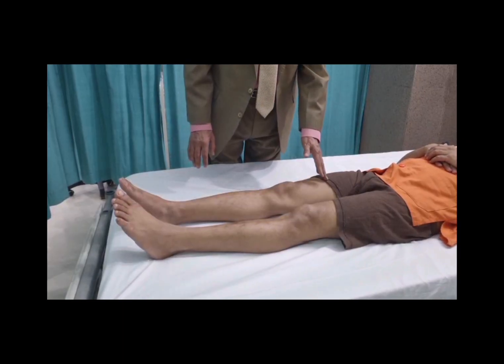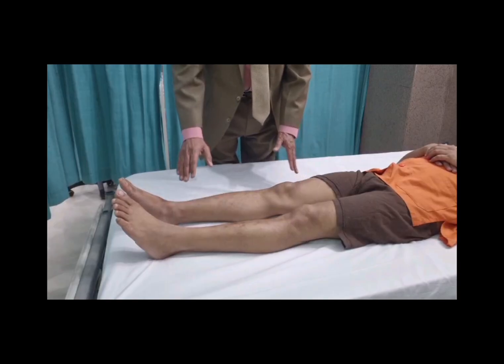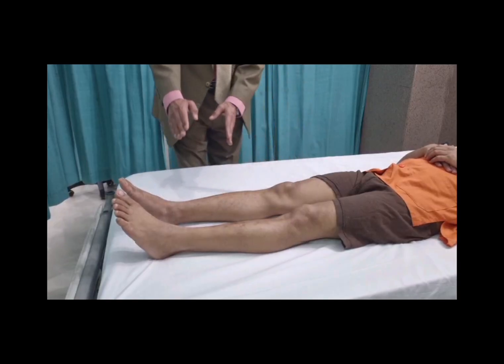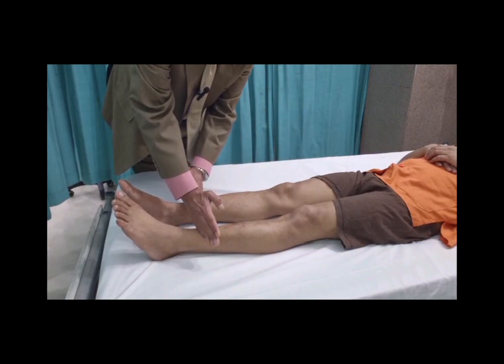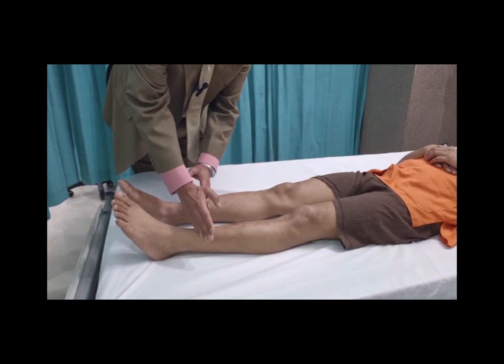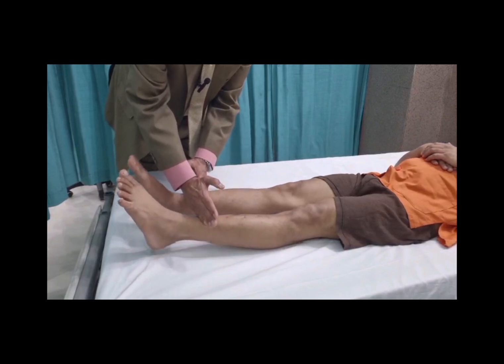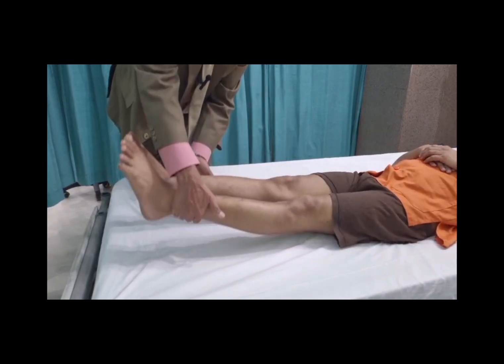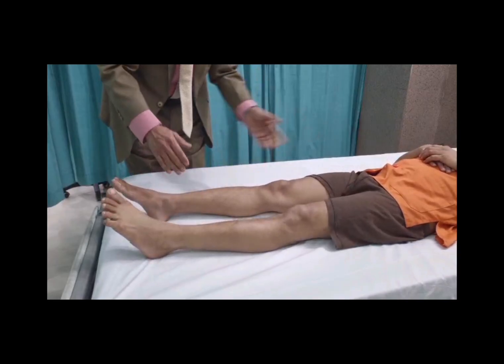To check the power at the hip joint, keep both the legs straight. Place your hand over the dorsal side or the front side of the lower part of the leg and ask the patient to raise it. Lift it straight up like this. Now push downwards. This is extension at the hip joint.